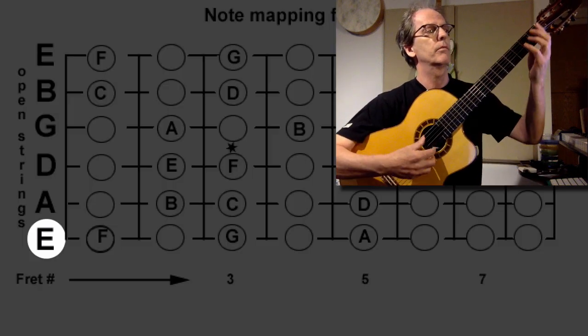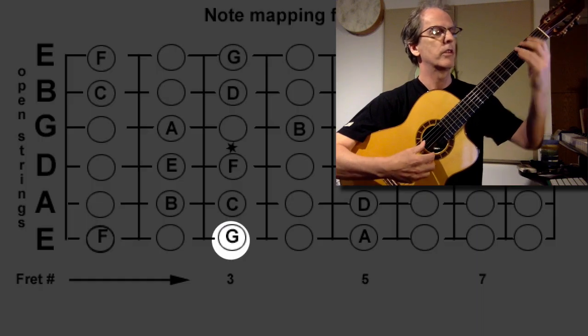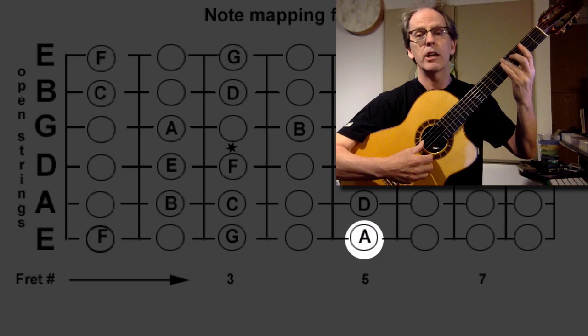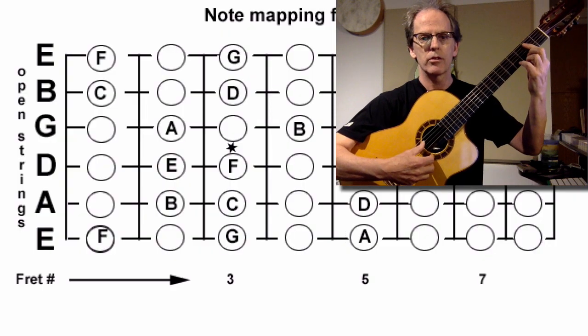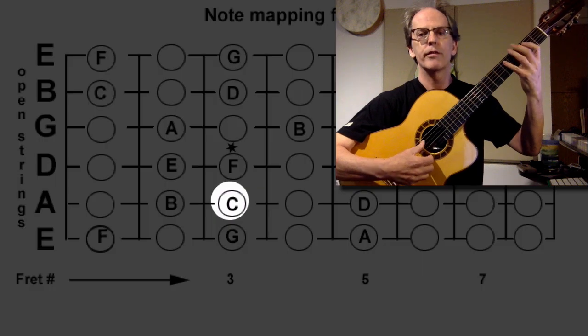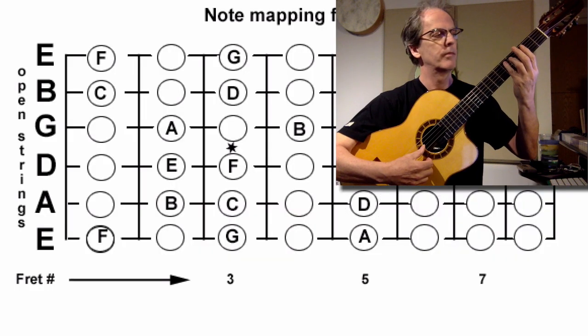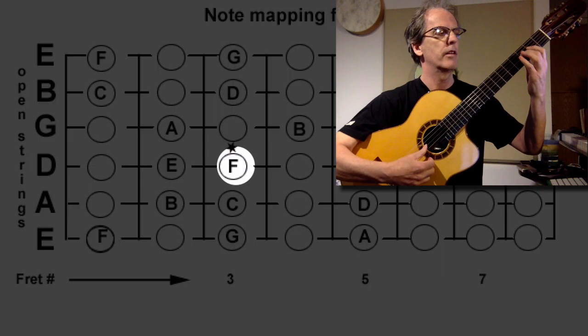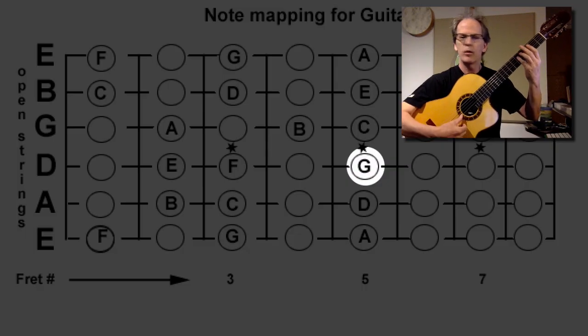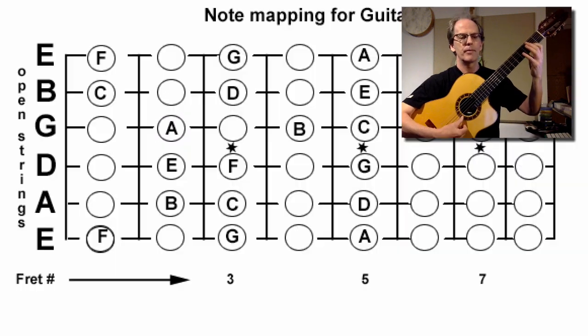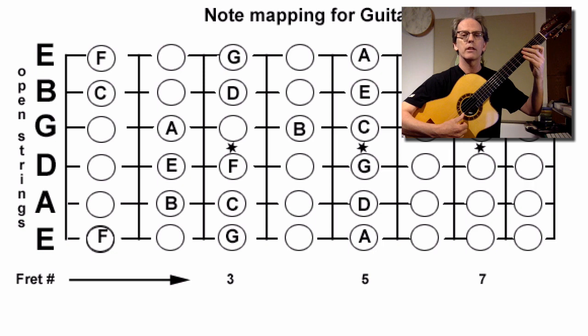So for example, E, F, G, I'm going to slide up to the A, and I'm not going to play the open A. I'm going to go directly to the B on that string. C, I'm going to play fretted D and not open D. Then I'm going to go E, F, fretted G, not open G. A, B. Now here I have a choice. I could go to the C right here on the 5th fret, or I could cross strings and go to the 2nd string 1st fret. That's also a C. So G, A, B, C. Either one's fine. Just get familiar with their location, okay?